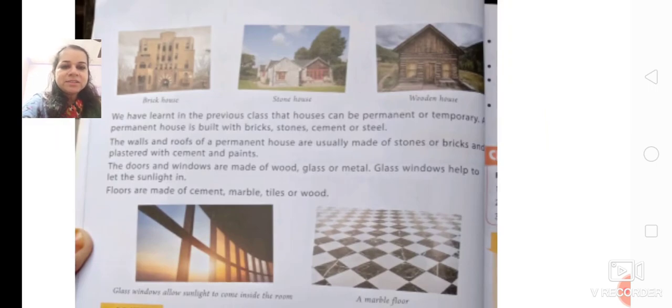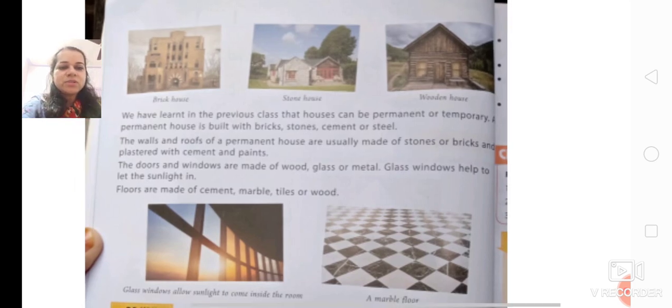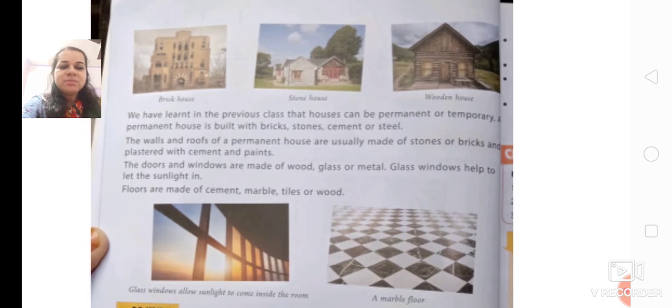We have learned in the previous class that houses can be permanent or temporary. Permanent means which cannot move from one place to another, and temporary means which are built for some time. A permanent house is built with bricks, stones, cement, or steel.